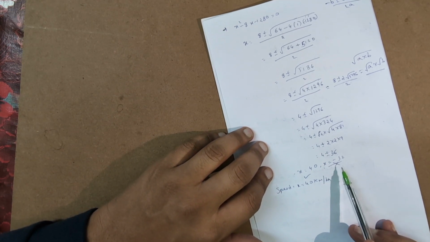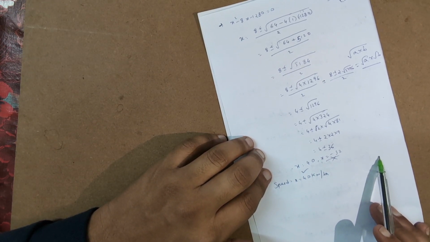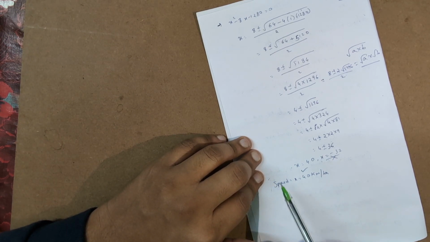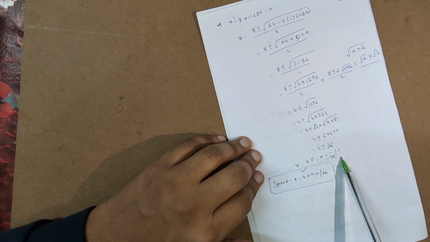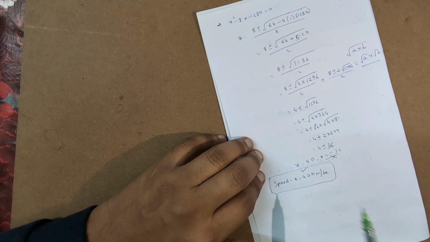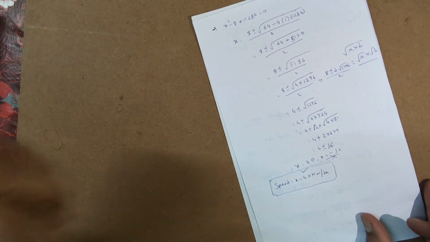Speed is a positive quantity, it cannot be negative, whereas velocity has a direction, so it can be negative, but speed is a scalar. So if they ask only speed, it will become only one value, that is 40 kilometers per hour. So don't say that it has two roots, so minus 32 is also an answer, because as I mentioned, speed is a scalar quantity, it has only positive value. So in this way, all the questions of 4th chapter can be solved.